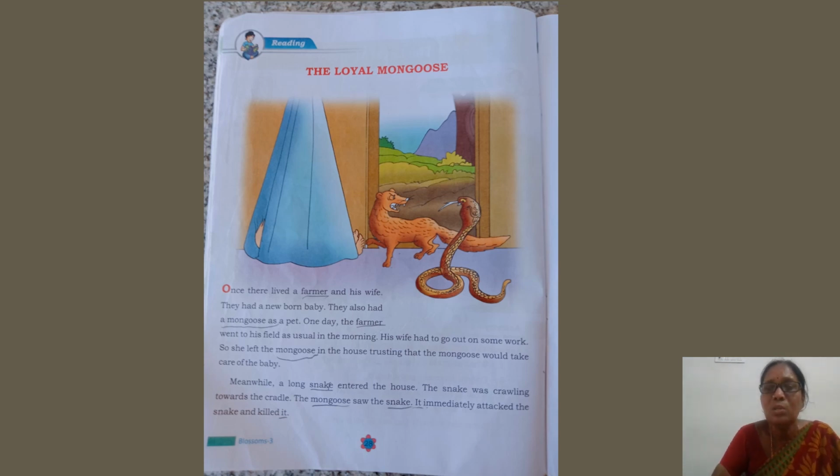Then they went out on some work. The farmer and his wife went out on some work. Meanwhile, what happened? A terrible thing happened. A snake entered into the house. Who entered? A snake entered into the house. It was crawling towards the cradle. It was crawling towards the cradle.